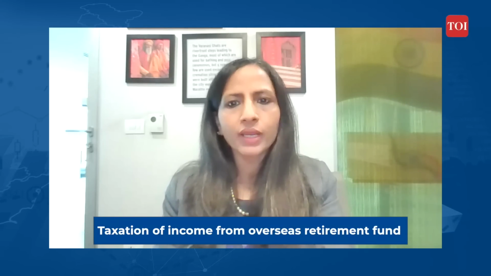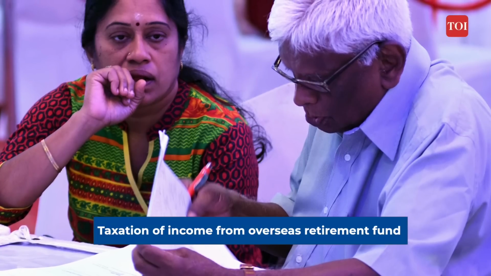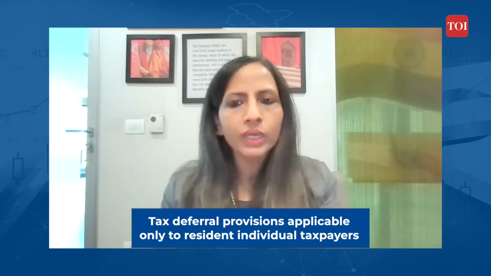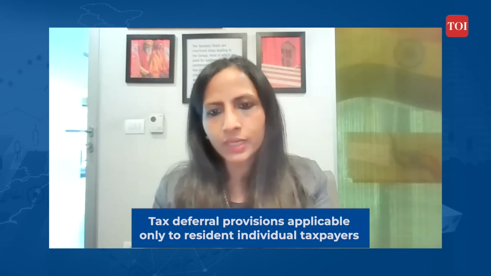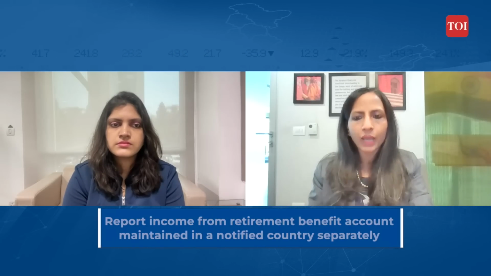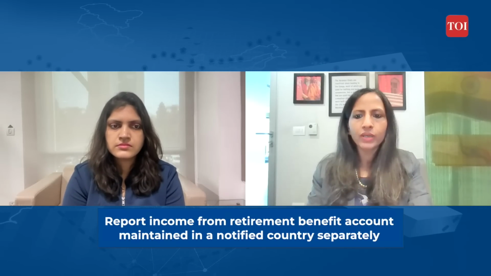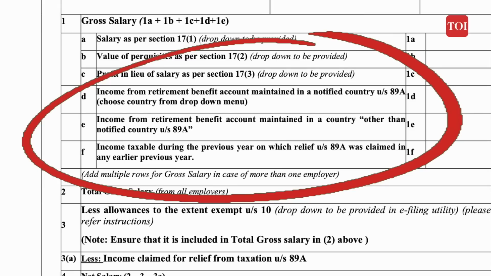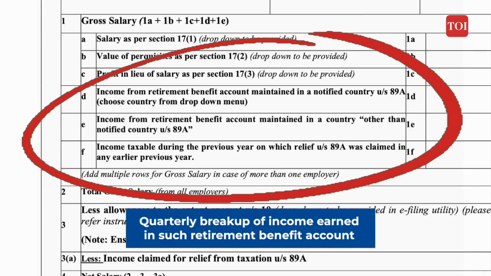On the requirement to report income from the overseas retirement benefit account. The provisions of income tax law provide for taxation of income from overseas retirement funds basis the income tax rules, and there are detailed rules around that. The tax deferral provisions are applicable only to resident individual taxpayers and not to non-resident taxpayers. The tax return forms for this tax year provide for reporting of income earned in the retirement benefit account maintained in a notified country separately and other than notified countries separately, as well as reporting of quarterly breakup of income earned in such retirement benefit account. The notified countries are US, UK, Canada, and the other countries are the rest.